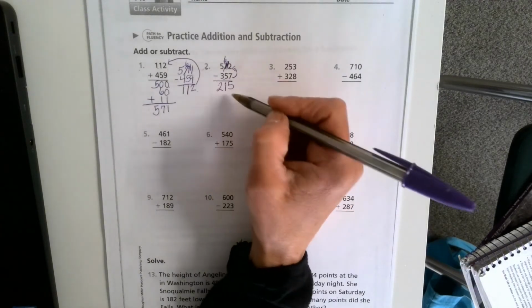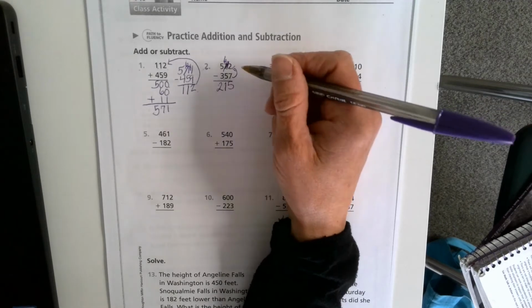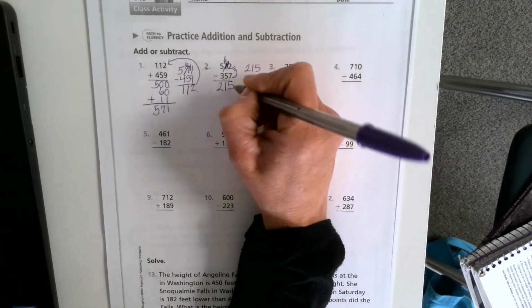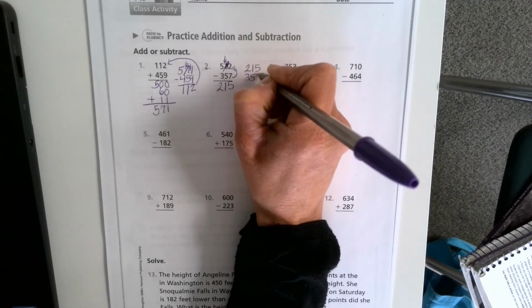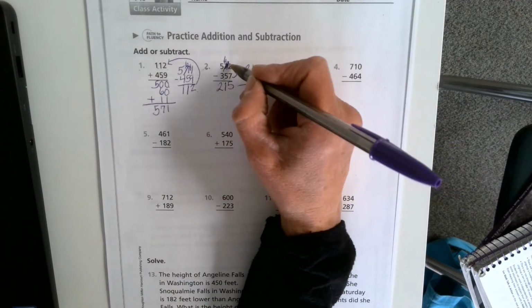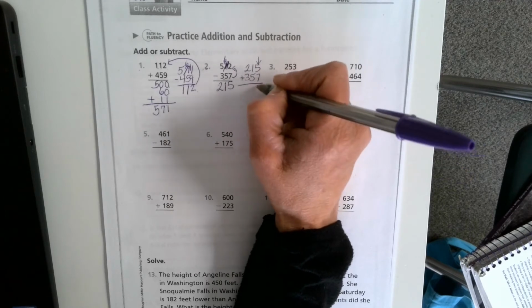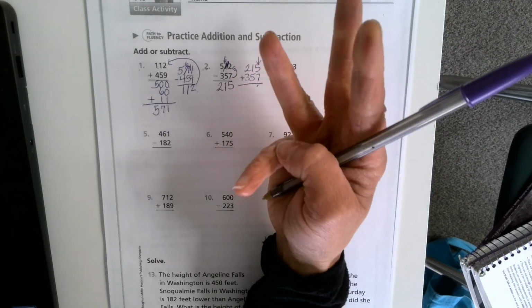Now let's check that with addition, because we know subtraction and addition are related. They undo each other. So I should be able to take 215, add it to 357, and I should get 572, which is this answer here. So let's do it. 5 plus 7 is 12, 7 in my head, 8, 9, 10, 11, 12.